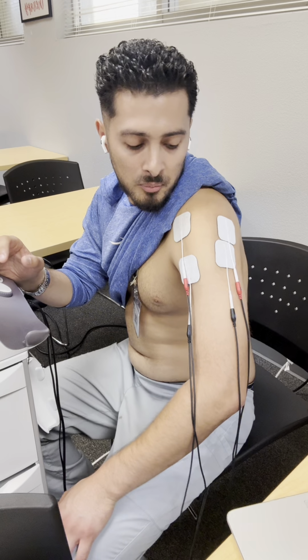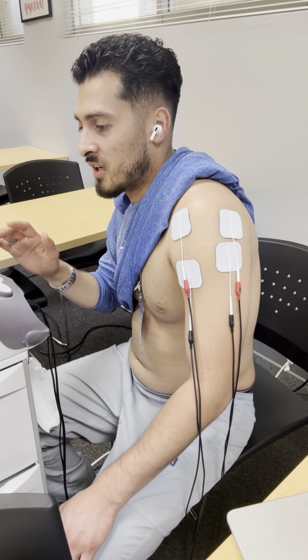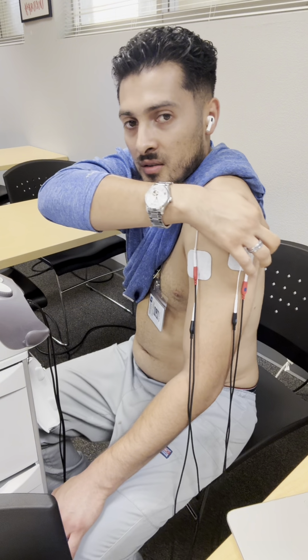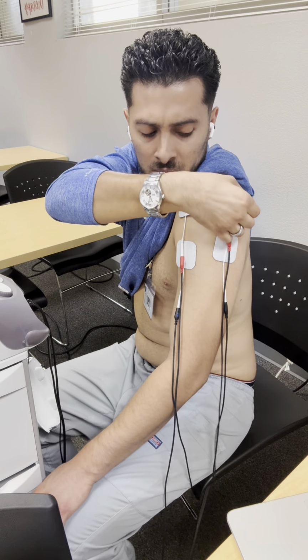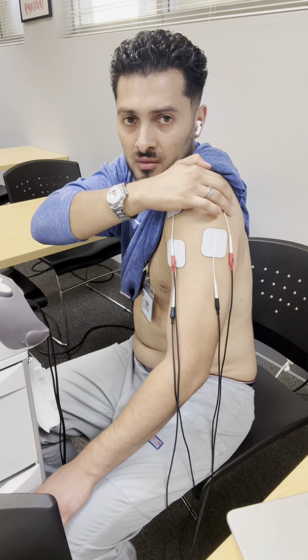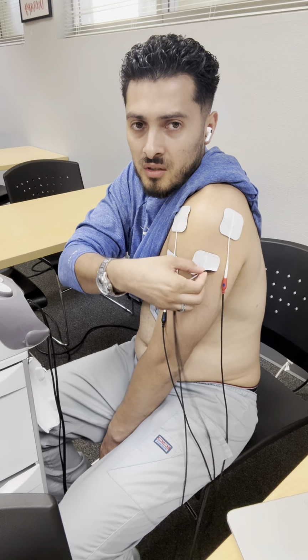I am noticing, I put these on myself, but I'm gonna pause it all here and readjust this pad. It's a little higher so it can be more spaced out. This one.